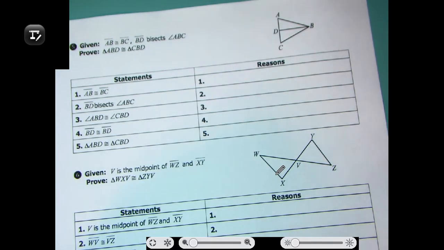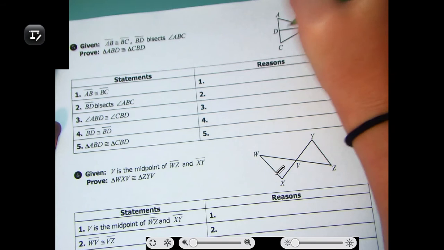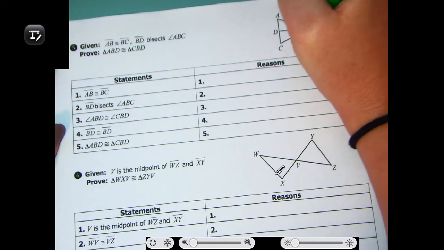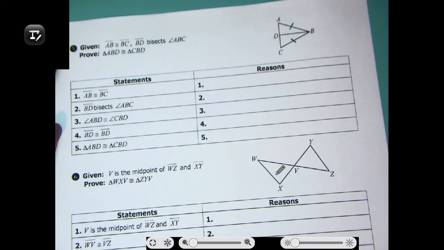So for number 5, we have AB is congruent to BC. So we are labeling that. Then we have BD bisects angle ABC.